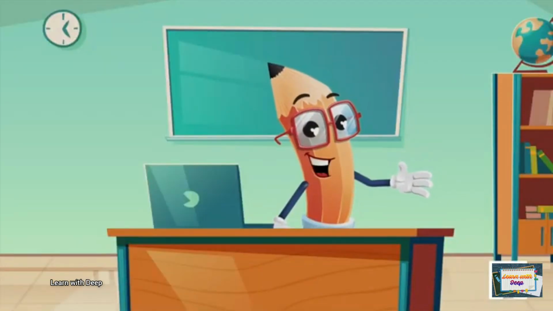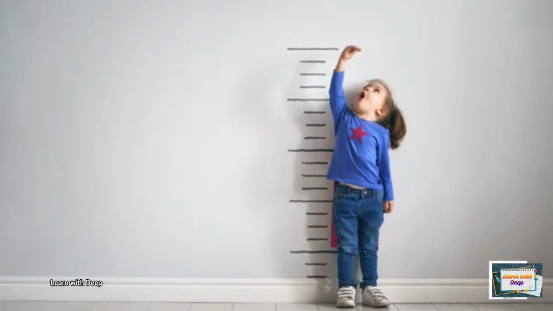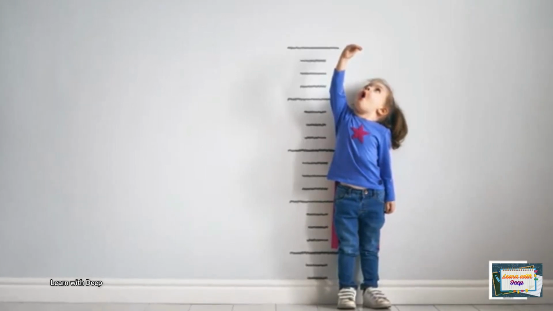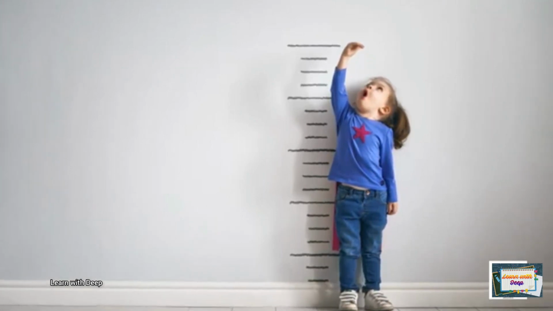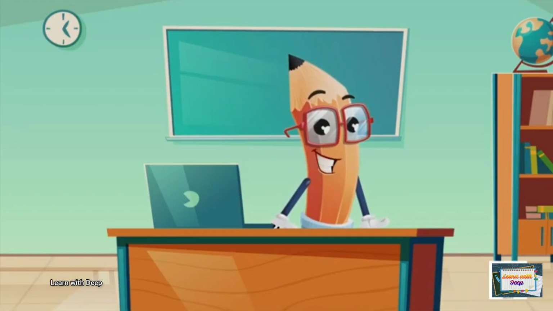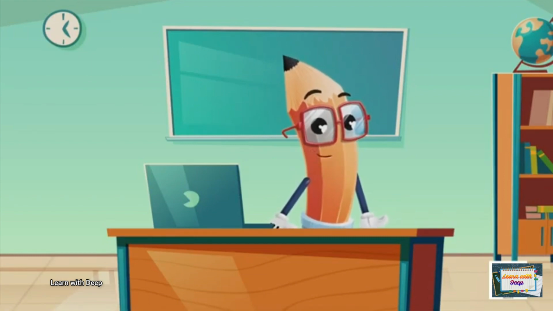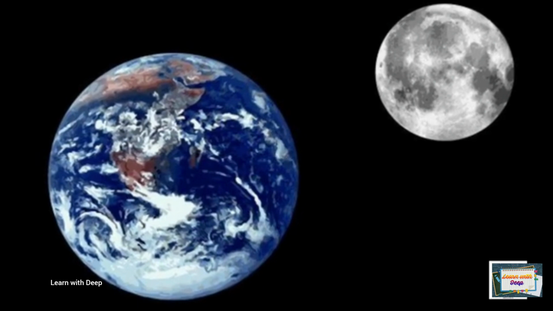Suppose you are asked how tall you are. You want to tell the length of a straight line from the top of your head to the heel of your feet. How long is this room? How wide is the desk? How far is it from Delhi to Lucknow? How far away is the moon from the earth?